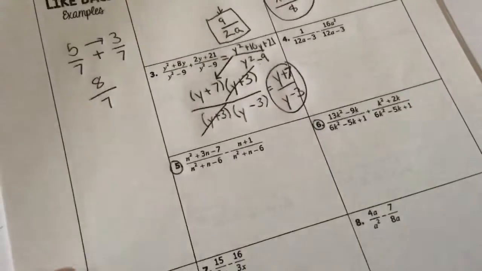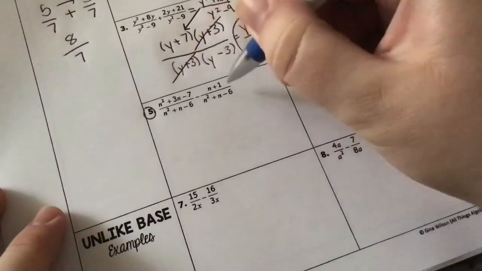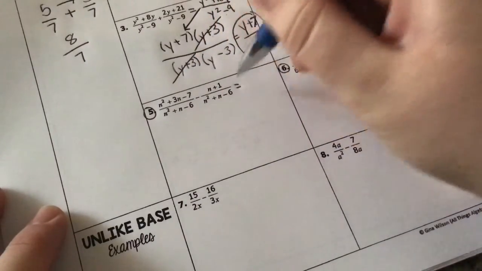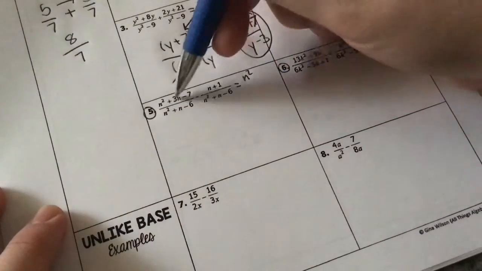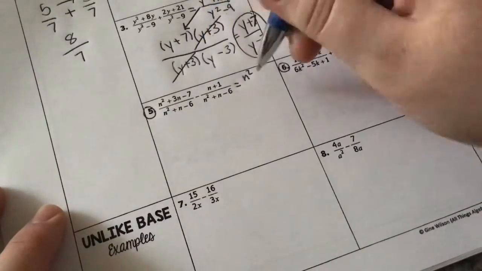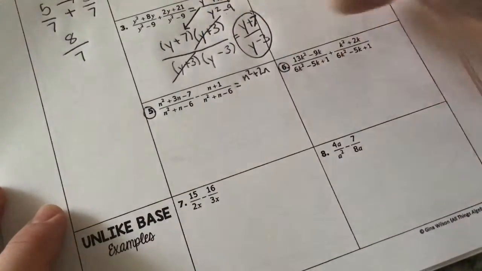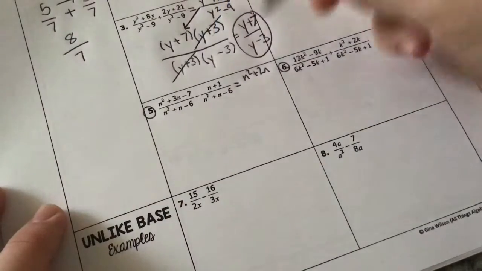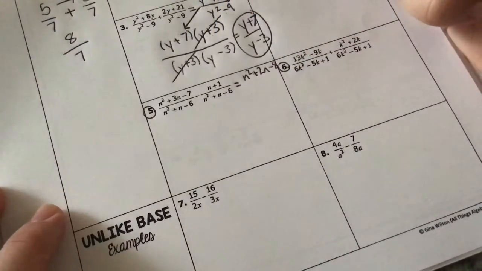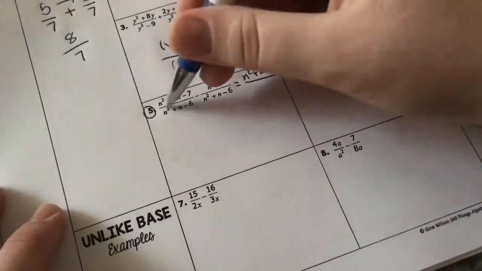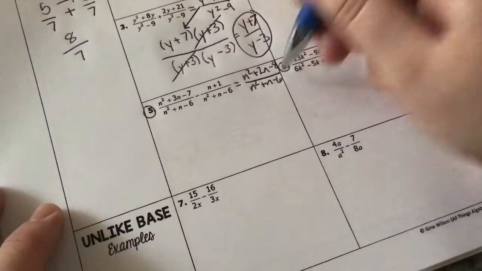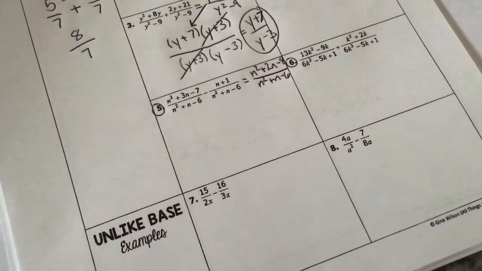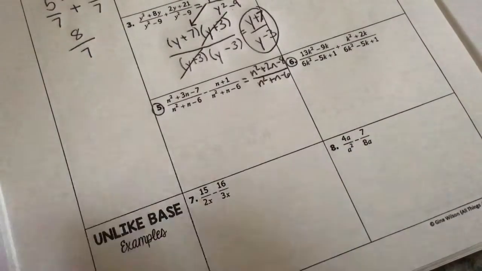So on number 5, starting here, we are going to combine like terms in our numerator, and then our denominator is going to stay exactly the same. So we have n squared, 3n minus n is going to give us 2n, and then we have negative 7 minus 1, so that's going to be minus 8. And then that's going to be over, remember here, the denominators stay exactly the same, n squared plus n minus 6. Now what I want to do is go ahead and factor the numerator and denominator, cancel out what I can. So I'm going to do that.